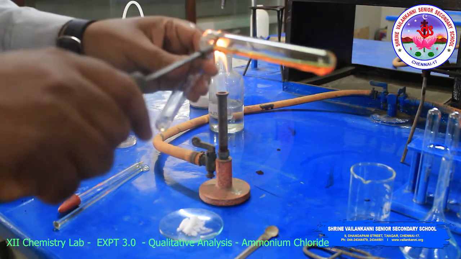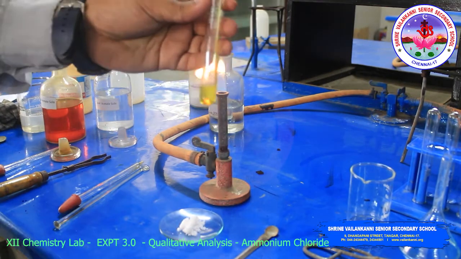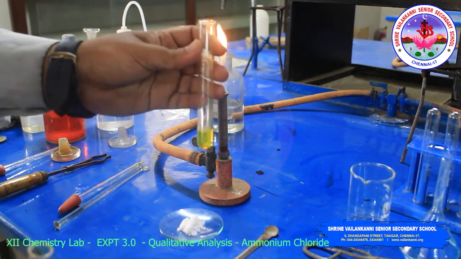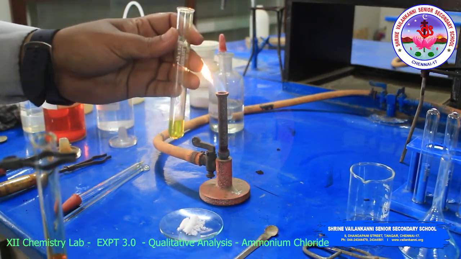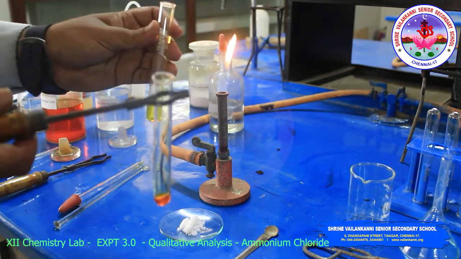Now the solution turns yellow, so this indicates what? The chloride is confirmed. Then the lead acetate solution is added to the above solution, and the yellow precipitate is formed.